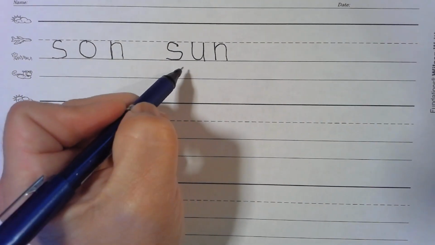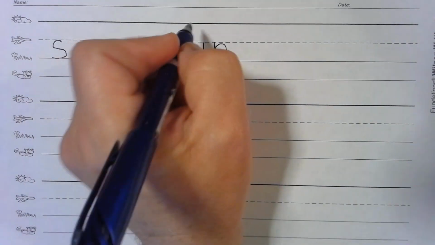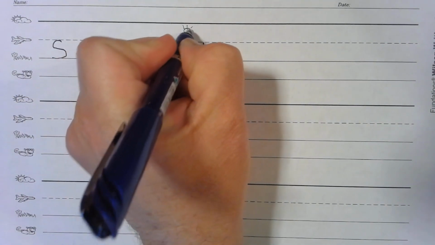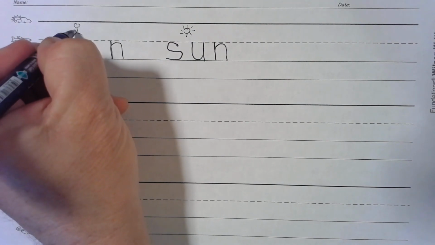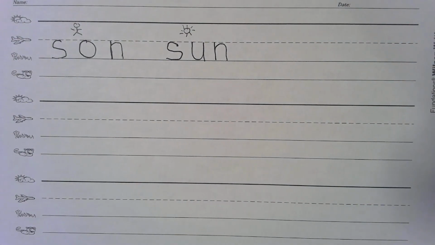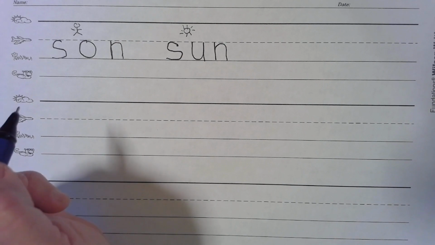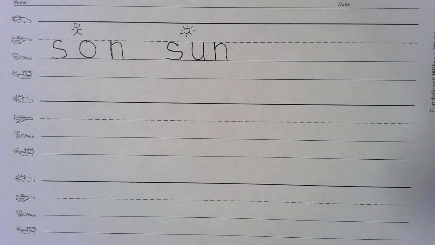So this word is sun, like the sun in the sky. And I'll even draw a little sun there. This is a son like a person. A father and a mother might have a son or a daughter. So those are the first two words we're going to practice with.